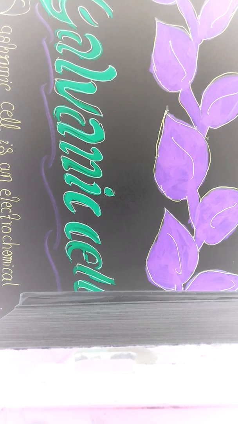Today we will discuss a galvanic cell. In this video we will discuss galvanic cell representation with the help of a diagram, and how to represent a galvanic cell in short form. We will also discuss each and every term related to galvanic cell. Okay, now let's start with the galvanic cell. We will see the definition of a galvanic cell.